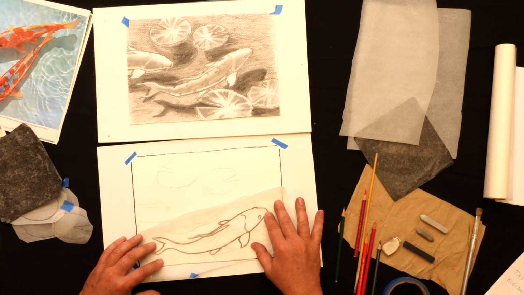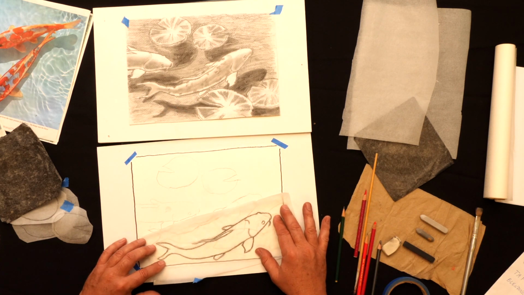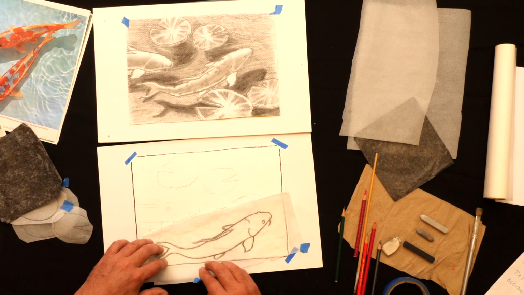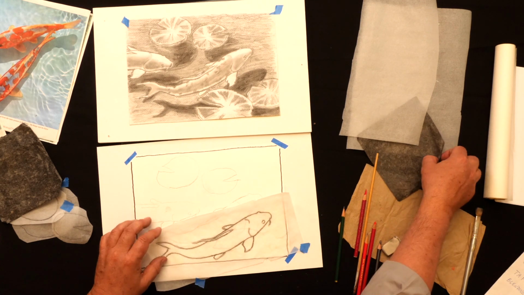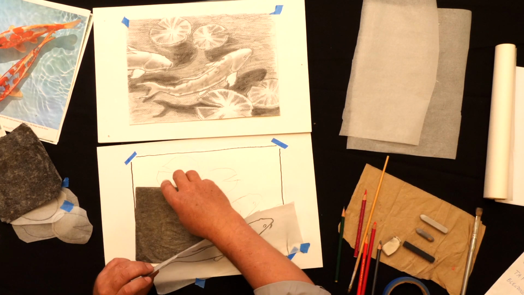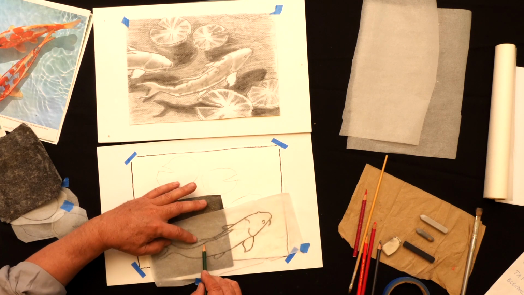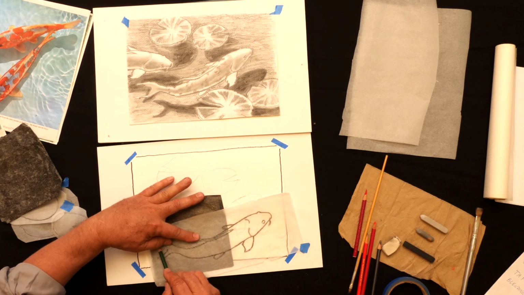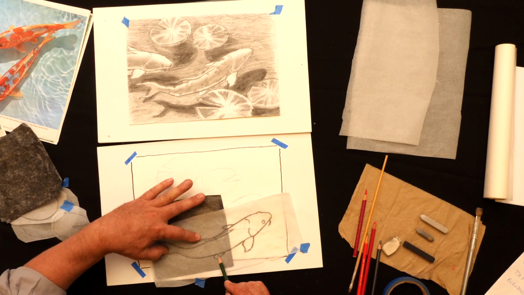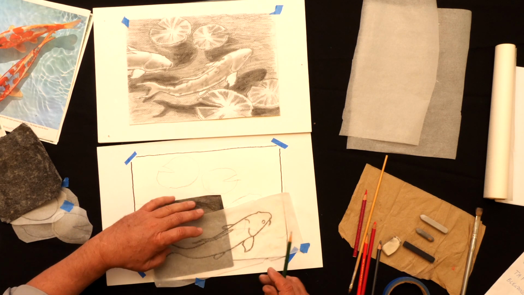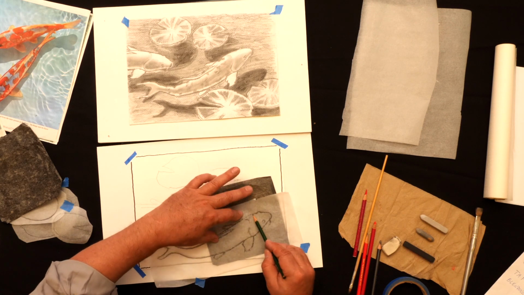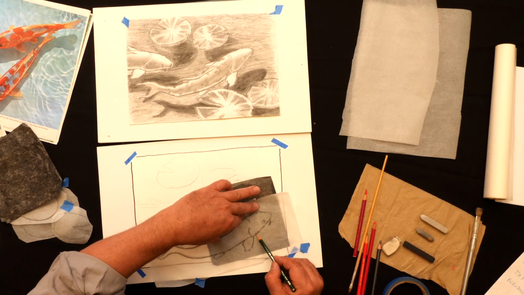So what I'm going to do is just take my shape and replicate it down there. And then we're going to trace very lightly. And this is going to tell us where our shadow is going. The shadows are a little bit more generic. You don't have to be as specific with them.